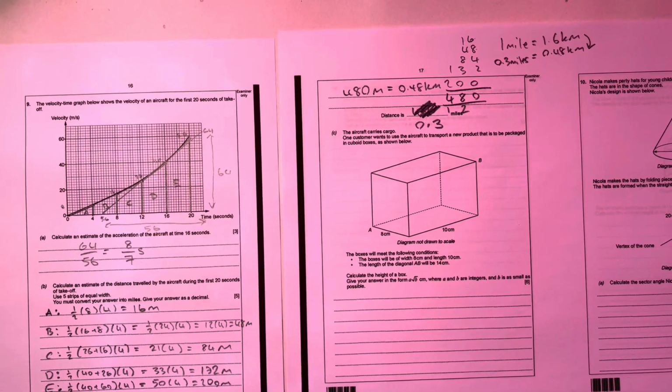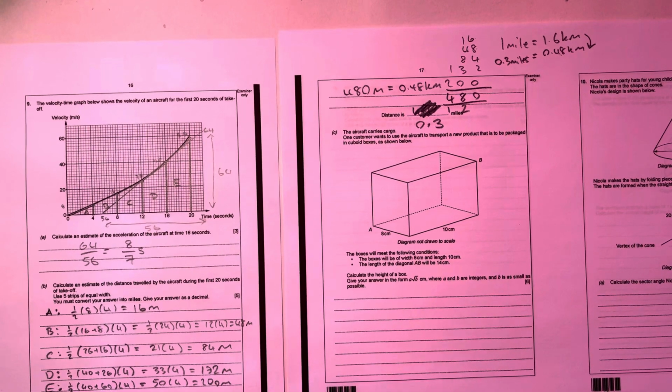So the aircraft carries cargo. One customer wants to use aircraft to transport a new product that is to be packaged in cuboid boxes as shown below. The boxes will meet the following conditions. The boxes will have a width of 8 and a length of 10. The length of the diagonal AB will be 14 centimeters. Calculate the height of the box.